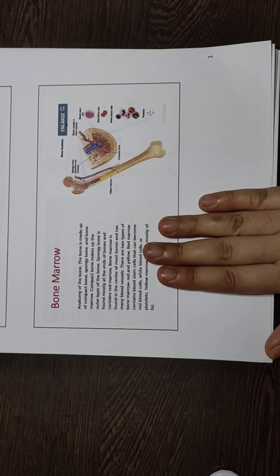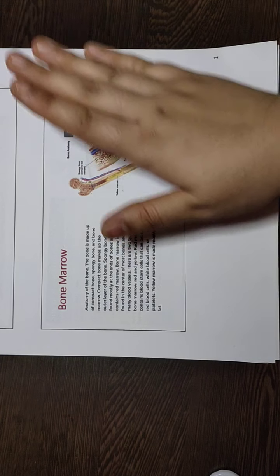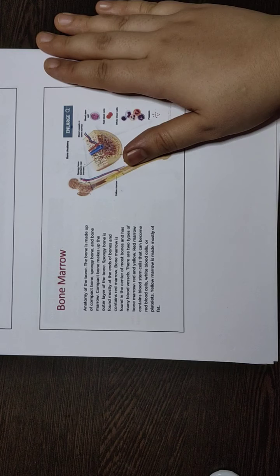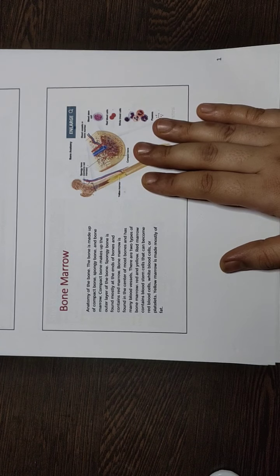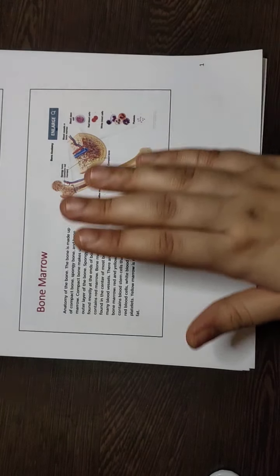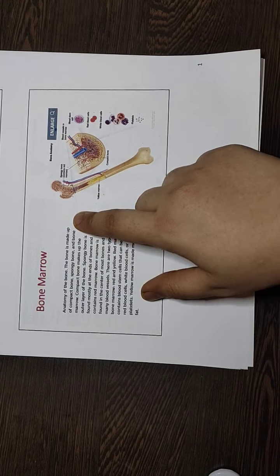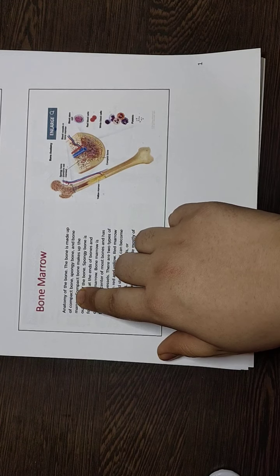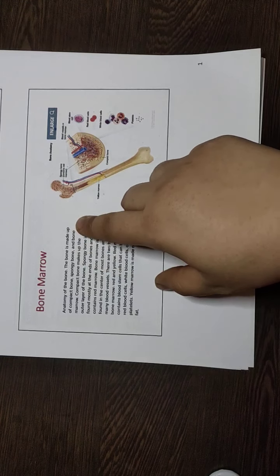What is a bone marrow? These particular slides will be given to you, so need not worry. There are a few points that I will be adding. Kindly add those points to your notes. Now, what is a bone marrow? A bone marrow is made up of a compact bone, spongy bone, and a bone marrow.